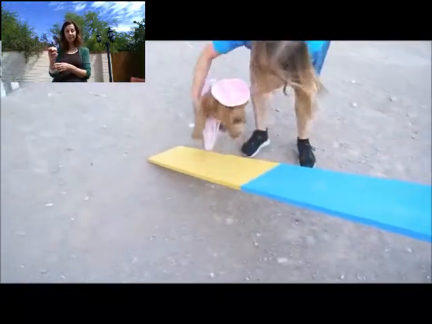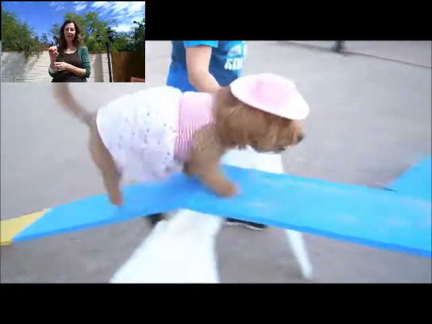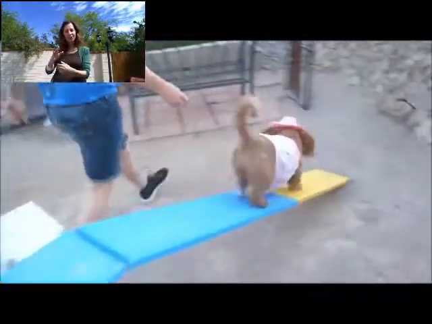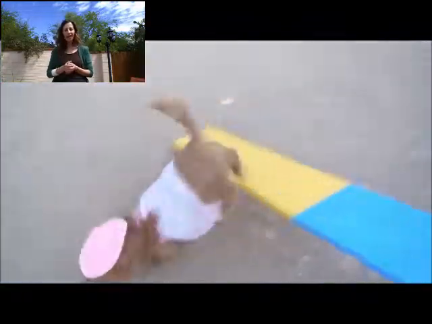Mocha is a toy poodle, miniature poodle. Here we go. Go, Mocha. Good job, Mocha. Woohoo! Fluffy as can be. Turn around, Mocha. Good job. Look, she wants to do it again. Ooh, good job. Doing it in a dress and everything. Does not like the hat.